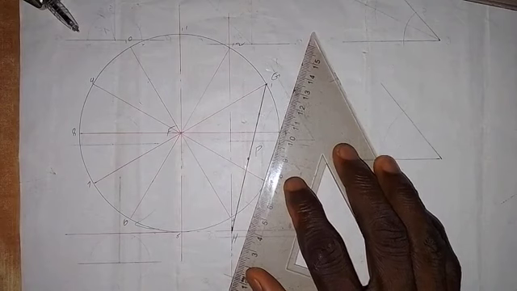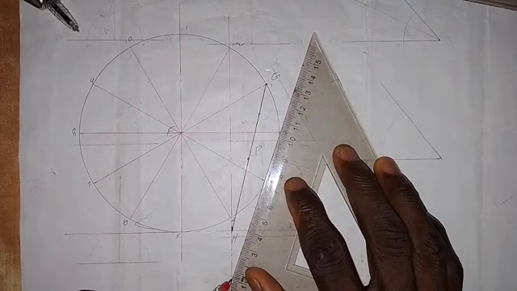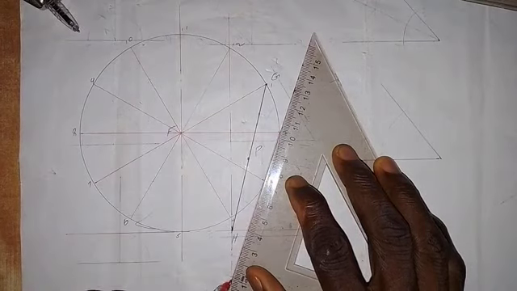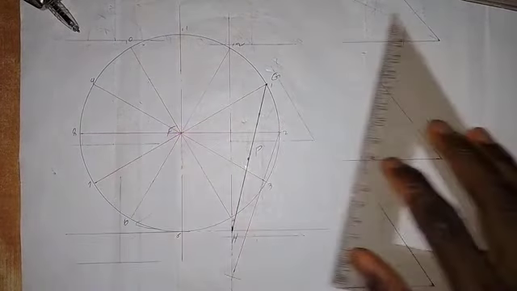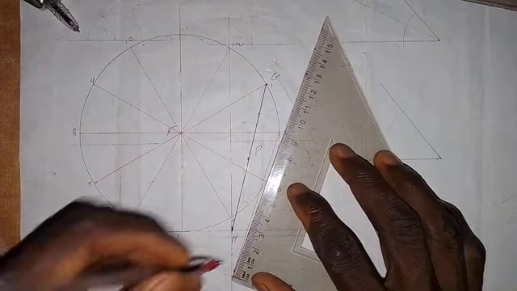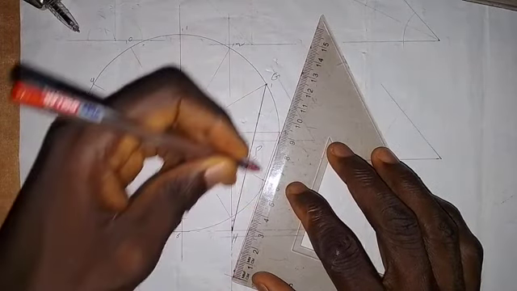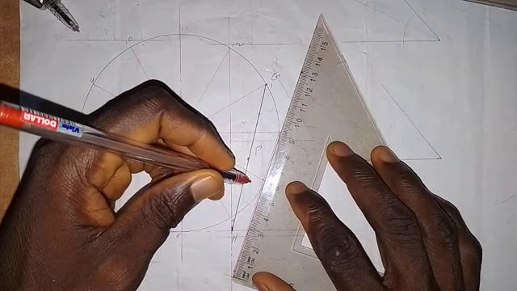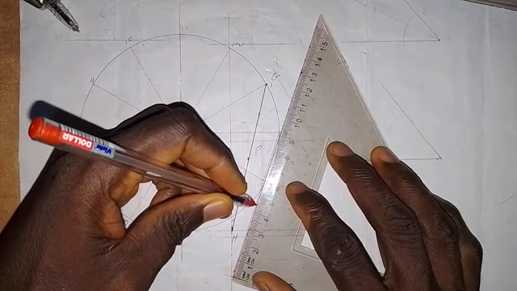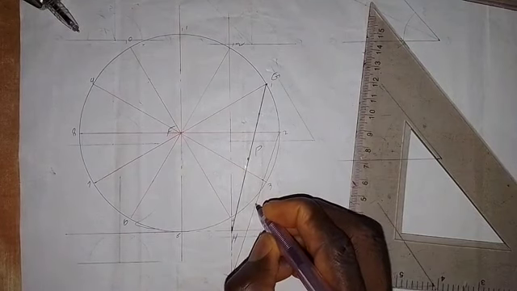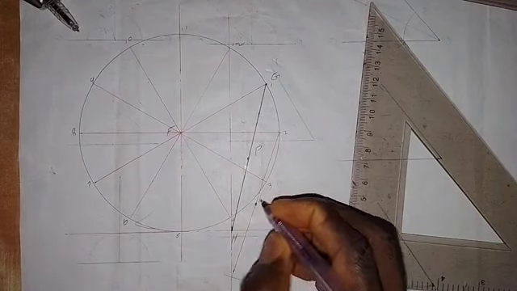I'm not going to write H there, but I'm going to draw a line from here to here. So this line will be a thin continuous line. Then I'm going to take a measurement of 45 millimeters from point 2. So this is 45 millimeters. I'm going to take note of this point. So this is the next point P.